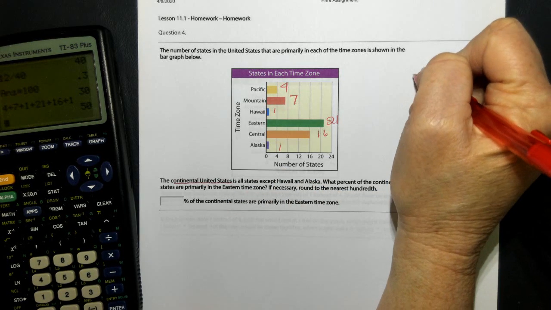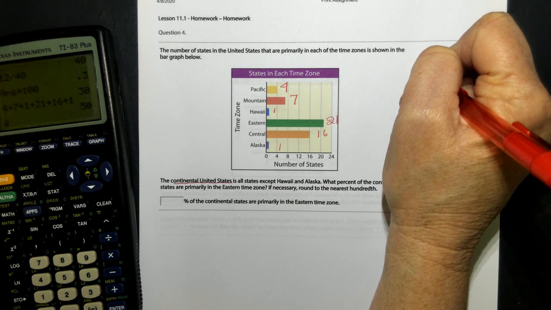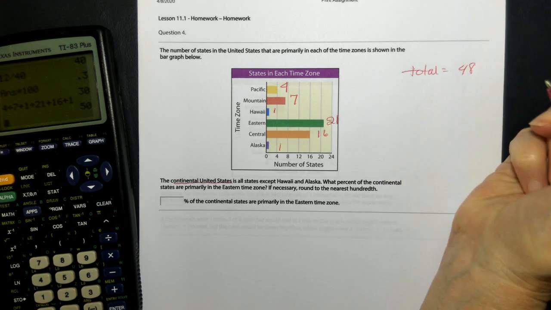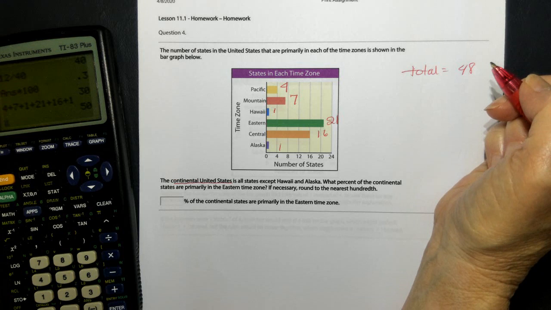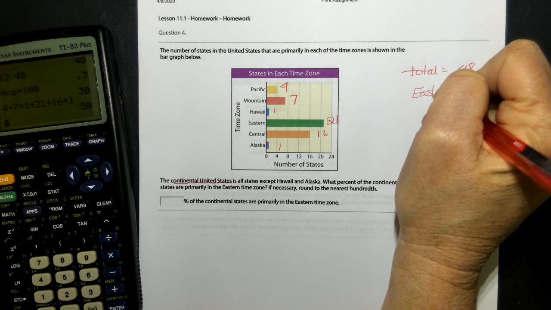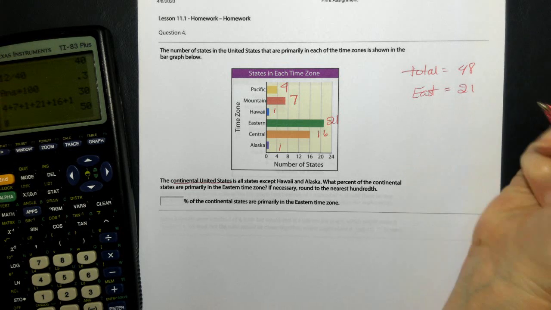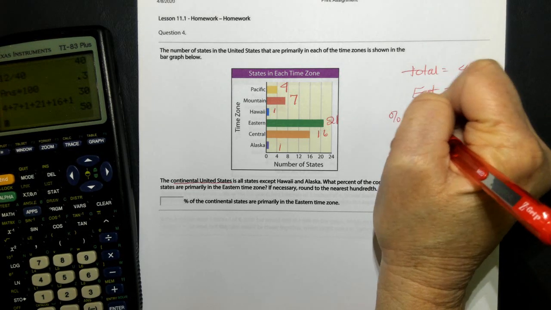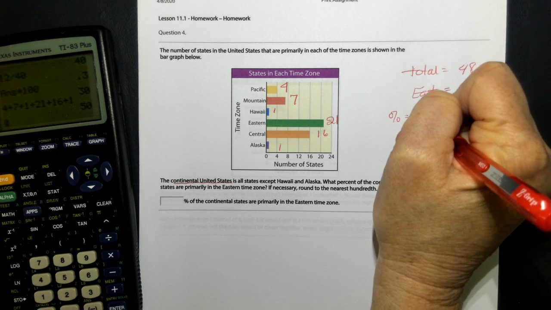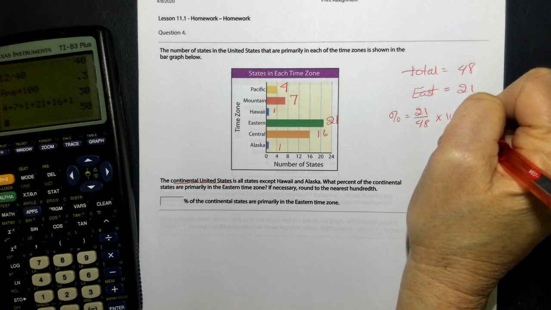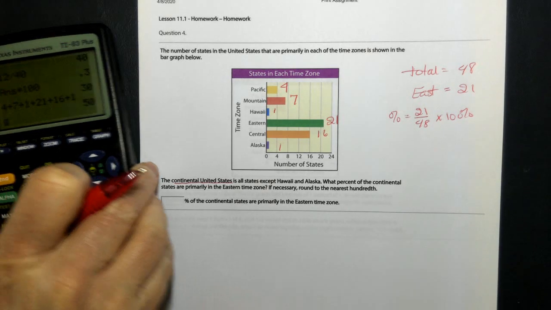So we know that continental United States, the total is 48, 48 states minus Hawaii and Alaska. Now, on Eastern, we had 21. So the percent would be 21 over 48 times 100%. All right, so let's do that math.